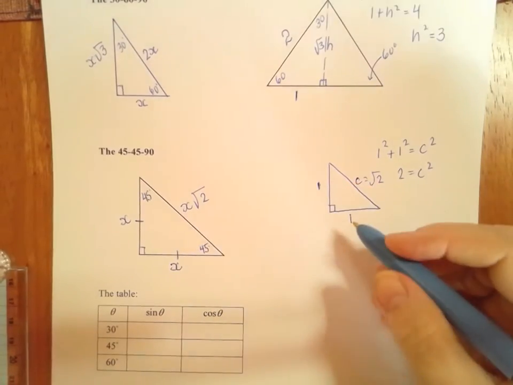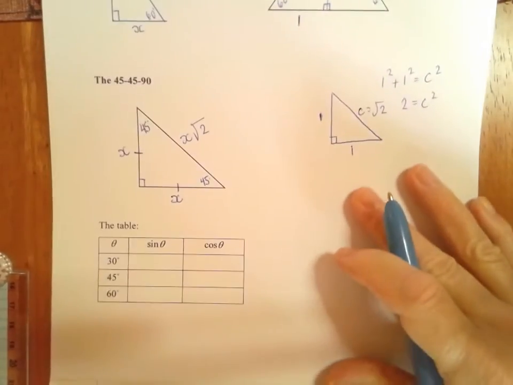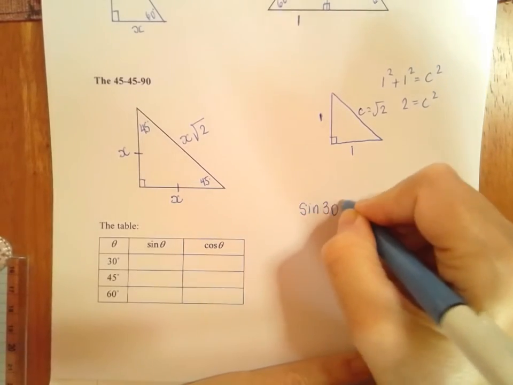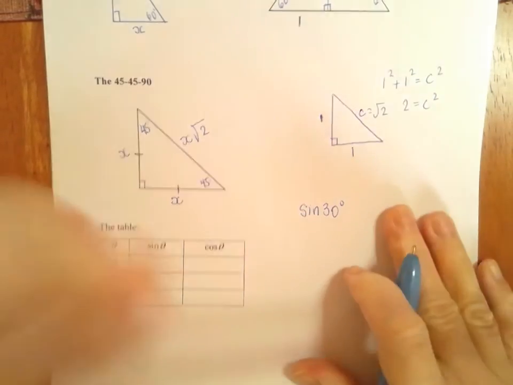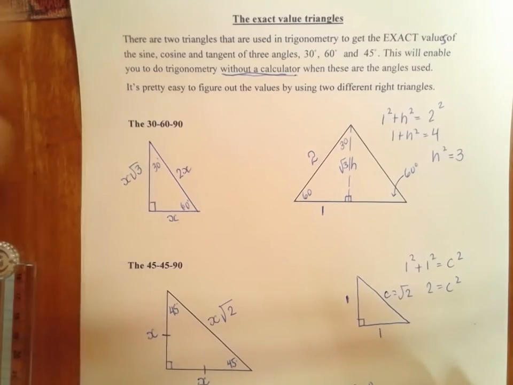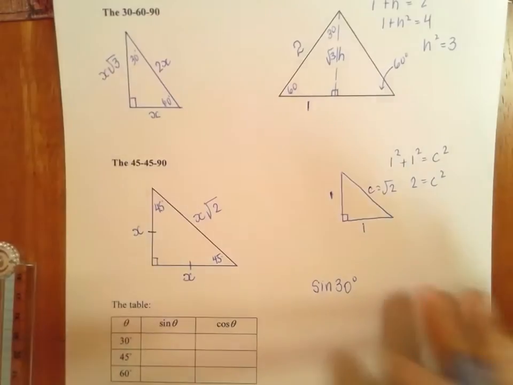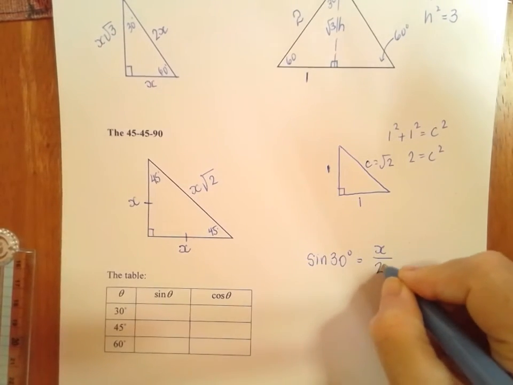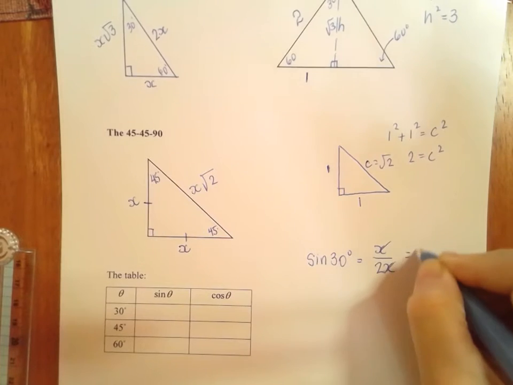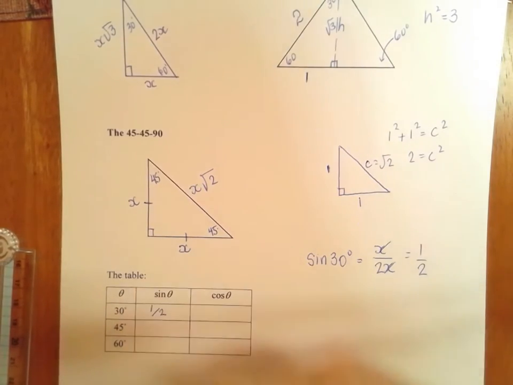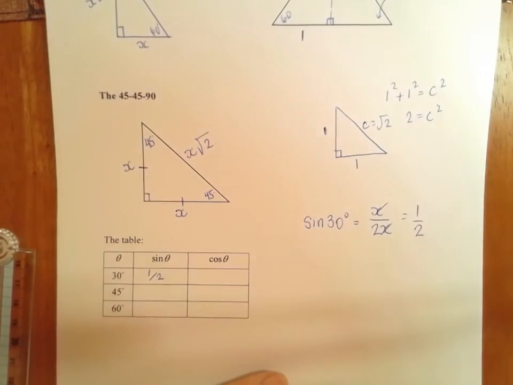All right, so let's just do this little table down here. If we have the sine of 30 degrees, I go up to my special right triangle, and sine of 30 is opposite over hypotenuse. So it's x over 2x. And the x's just cross out, and I get 1/2. So the sine of 30 is 1/2. Okay? Now, you need to fill this out. I'll do another one with you.